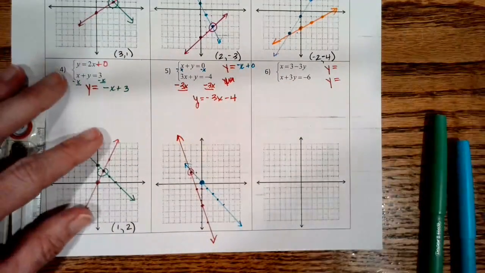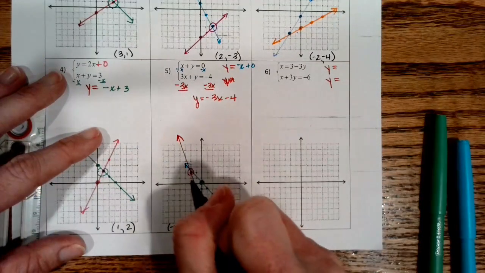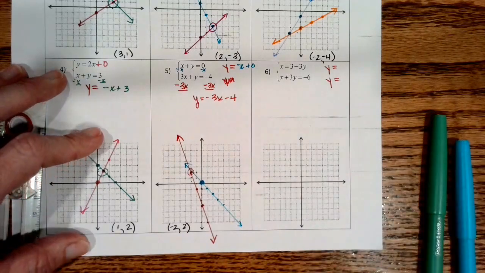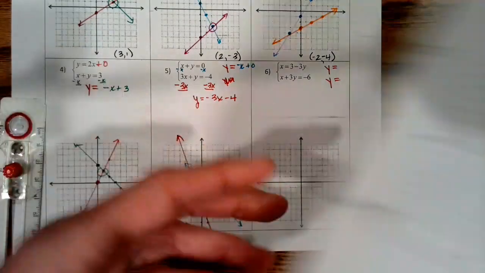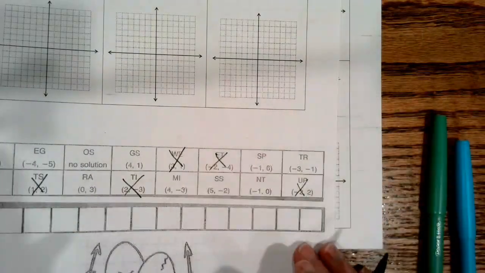So I have a solution now of over -2 and up 2. So we'll go ahead and look for over -2 and up 2. Cross off those words.